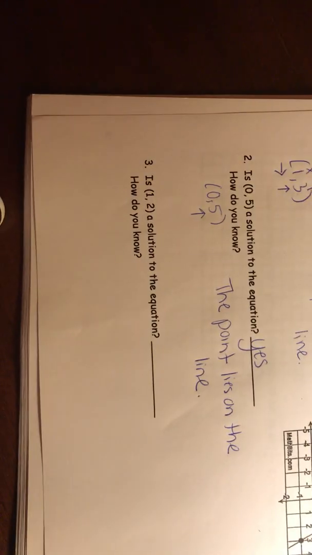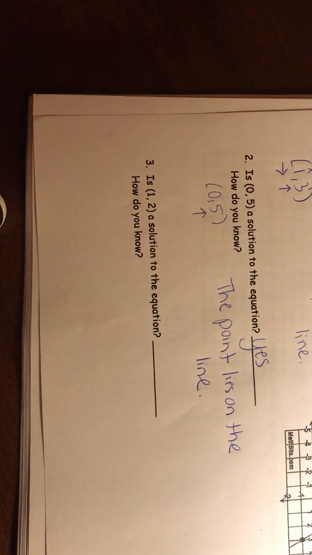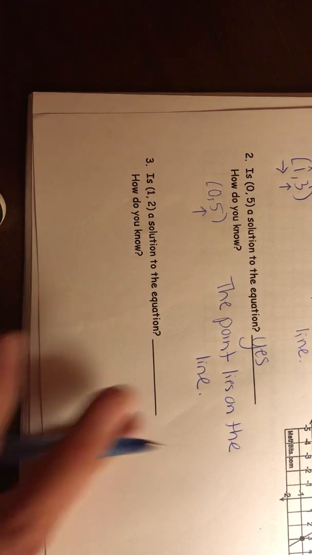In question 3, it's asking if (1, 2) is a solution to the equation, and how do you know? So, just to review again, (1, 2). This is an x value, so it's going to tell you whether you go right or left. It's positive, so you're going to go right. And the 2 is a y value, so this will indicate whether you go up or down. Because it's positive, you will go up.